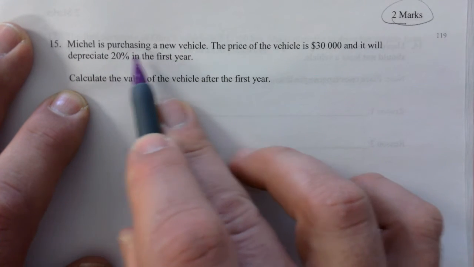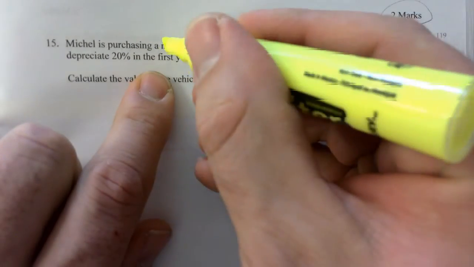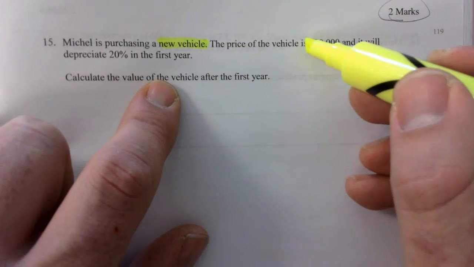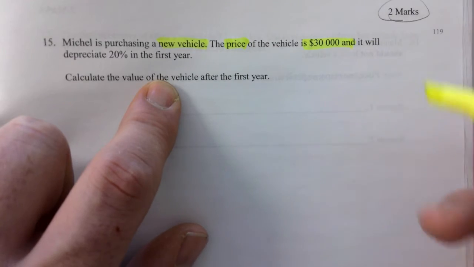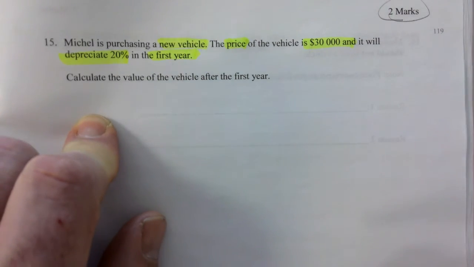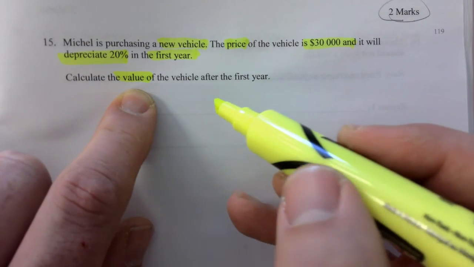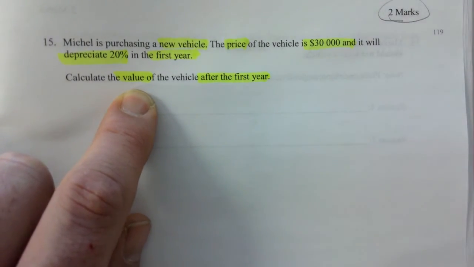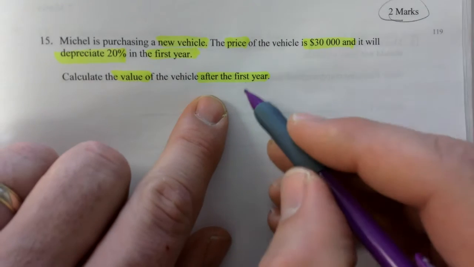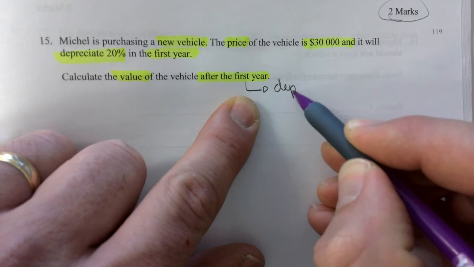Mitchell is purchasing a new vehicle. There it is again. They're talking about it's a new car. The price of the vehicle is 30,000, right? Price is 30,000 bucks, and it will depreciate 20% in the first year. Calculate the value after the first year. They are essentially asking, right, the depreciated value.